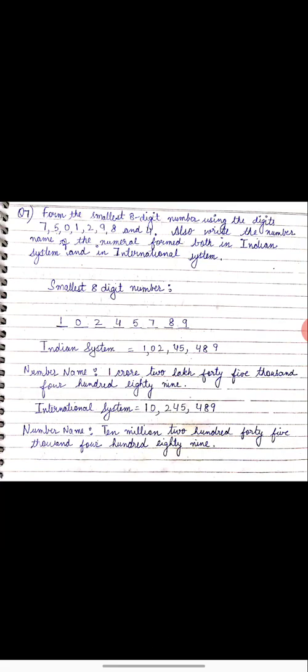Question number 7. Form the smallest 8-digit number using the digits 7, 5, 0, 1, 2, 9, 8 and 4.